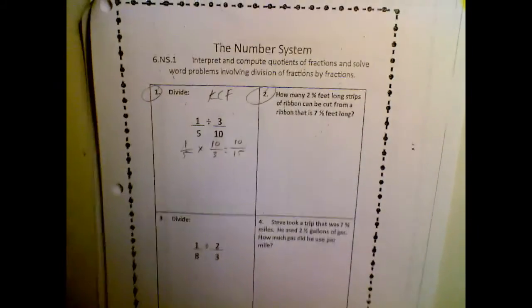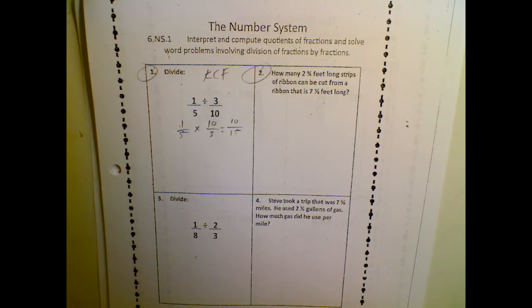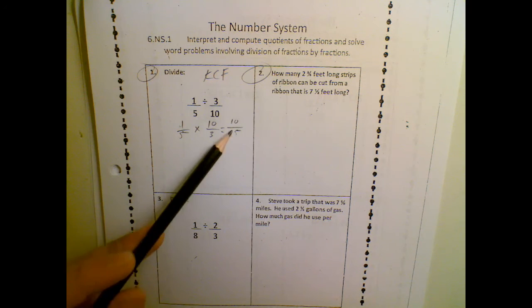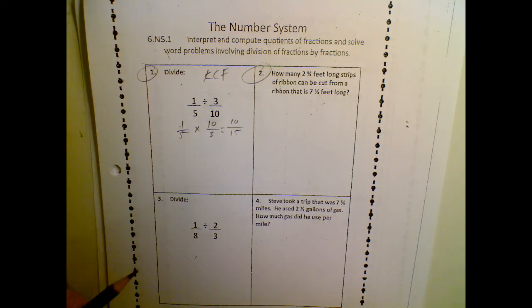Now, we can't leave it like that. So we're going to do some work of reducing that fraction. That fraction is not where we want to end up. So let's reduce it as much as we can. What is a common factor between these two? These are both multiples of 10, so multiples of 5.